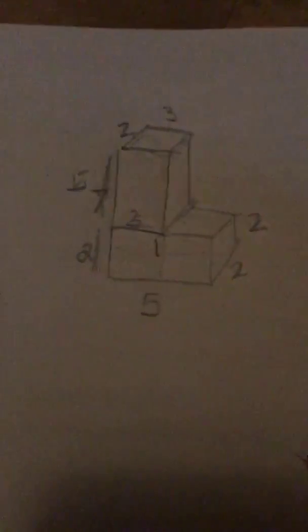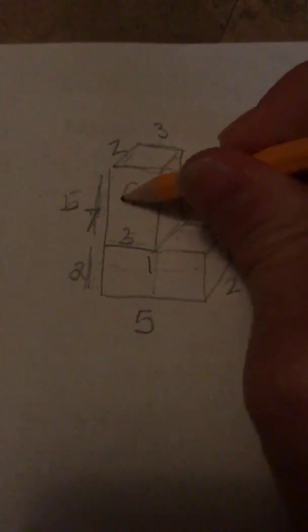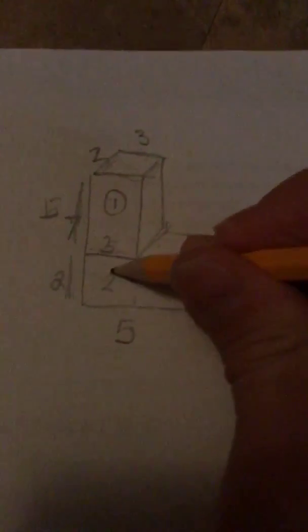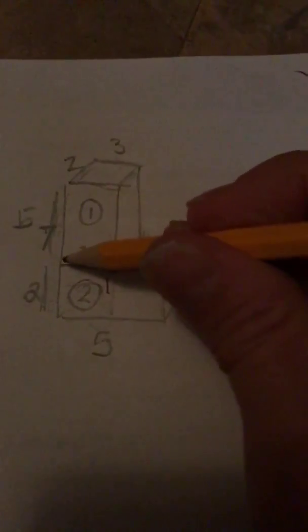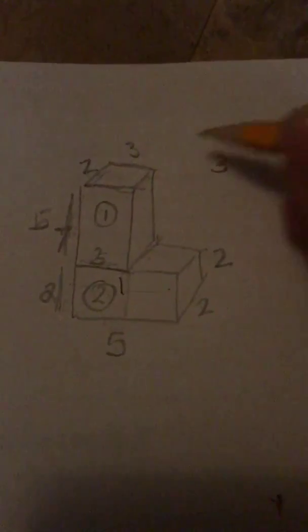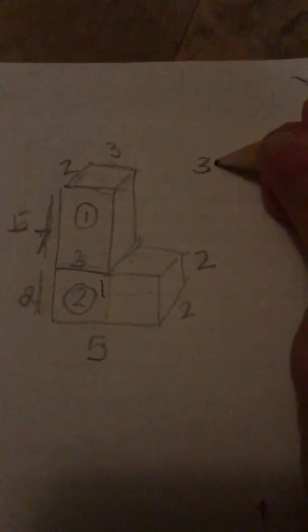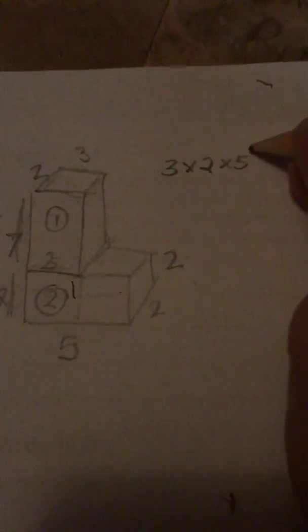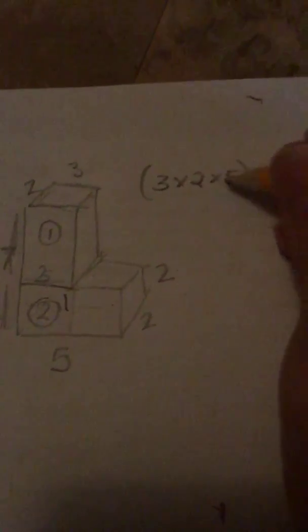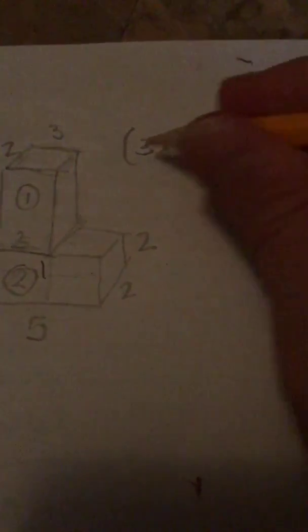So do I know the length of this one? Yes, width, height. So I'm going to first find the length, width, and height of the first figure, then the length, width, height of the second. What is the length of the first figure? Right, we determined it was 3, times the width, times my height. And I put groupings, though with PEMDAS you wouldn't need to put groupings anyway.